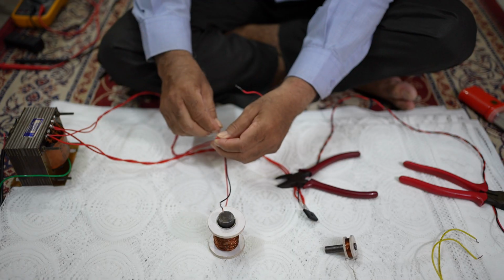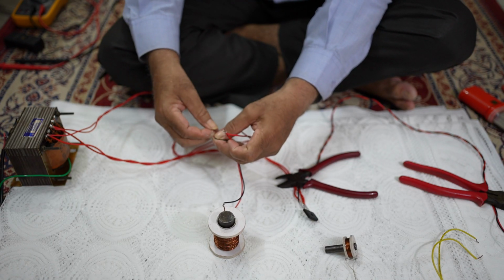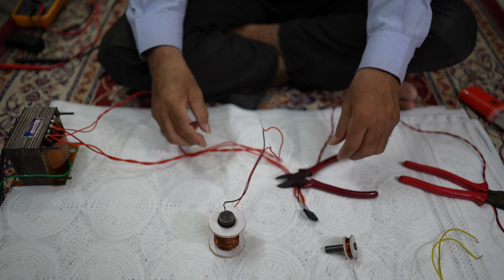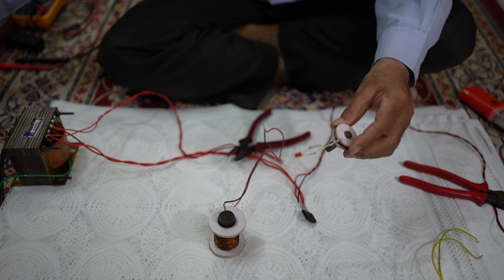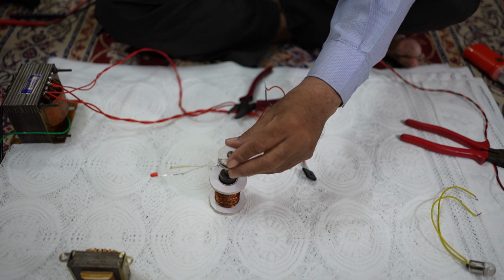So this is a connection mechanism we have to follow, because you know we are not having a direct switch mechanism to make it on and off. So this is ready. I give the input power, and you should be ready to see the impact here.